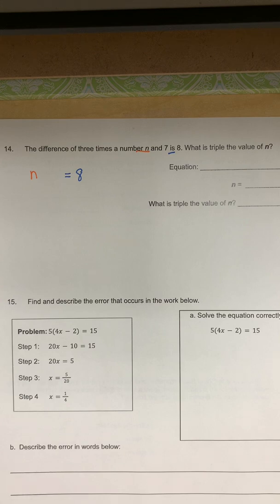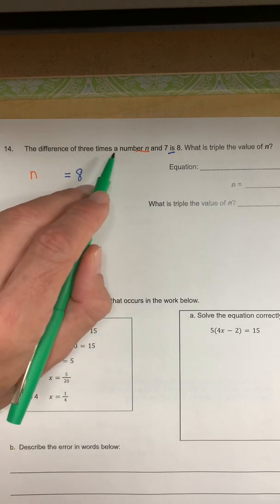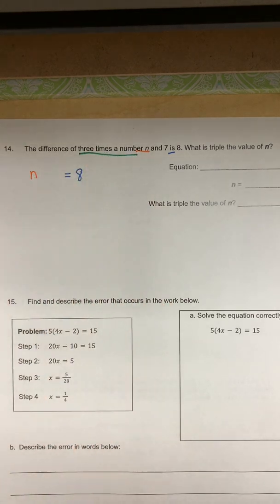That's the second thing I look for. Now, often there is a rate that we're looking for. That's a fancy way of saying, does the n have something that's being multiplied by it? That would be like a rate. So, 3 times a number n. So our rate here would be 3. That's the next thing I look for.